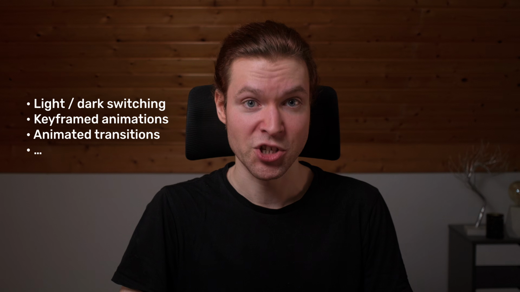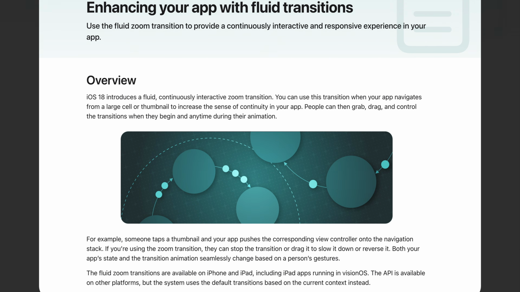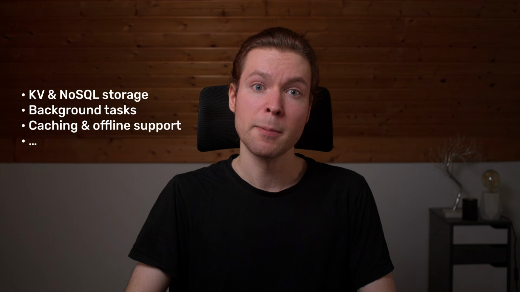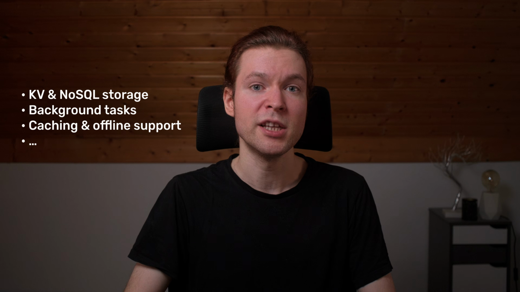On modern iOS versions, all websites, even those in the regular browser, support light and dark modes, keyframed animations, and even state transitions with element matching. It is similar to the new zoom transition in UIKit and SwiftUI. Thanks to the web standards Apple did implement, websites can also store data persistently on the device, run tasks in the background, and even work completely offline.